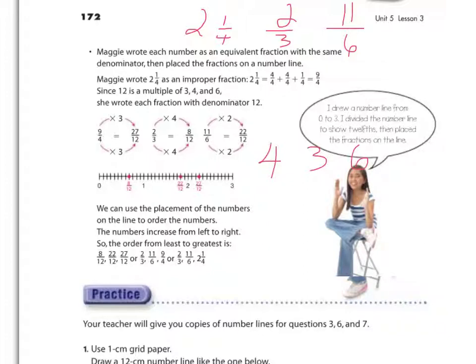So we need a number that all of those can be multiplied to equal. So we need a multiple, really. Multiples of 4, 3, and 6. Well, 4 and 3 is 12. 6 and 2 is 12. They could all have the denominator of 12, which would make them easy to compare.